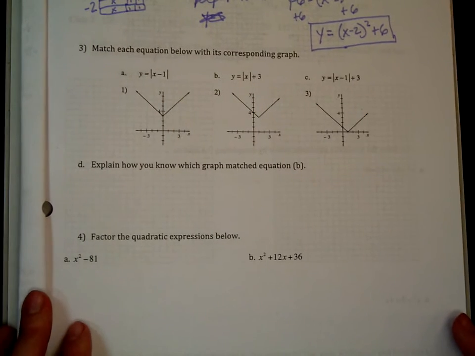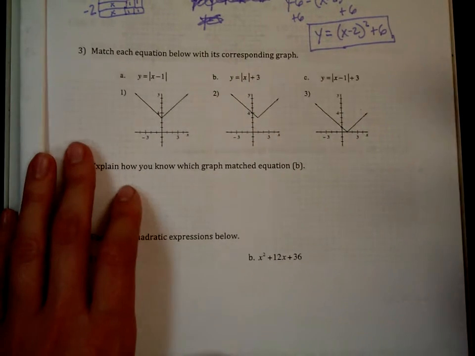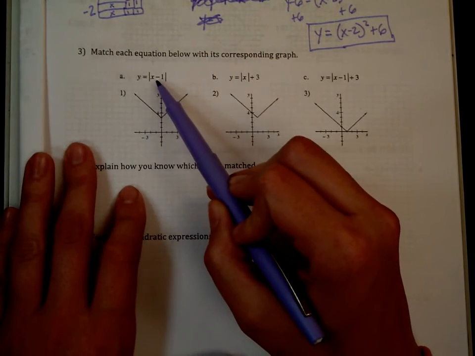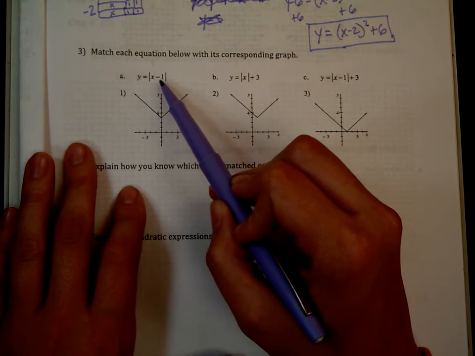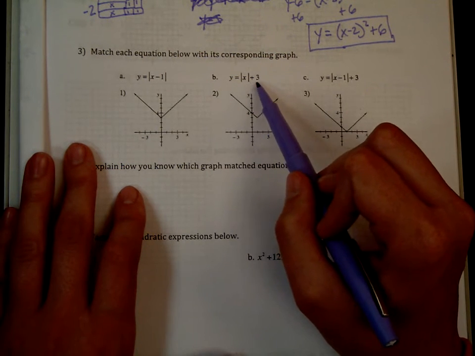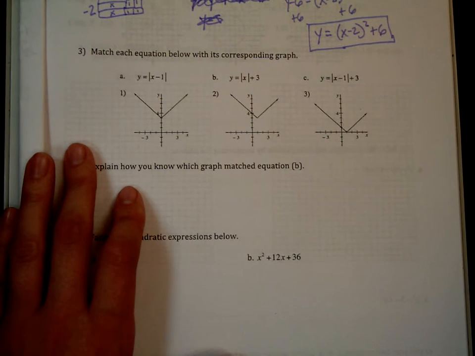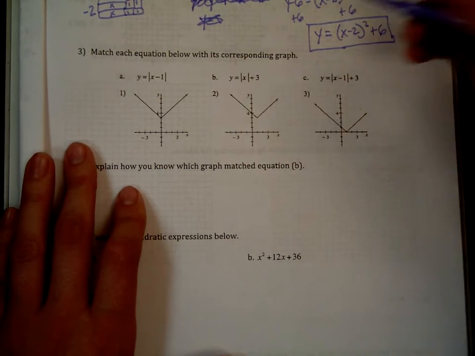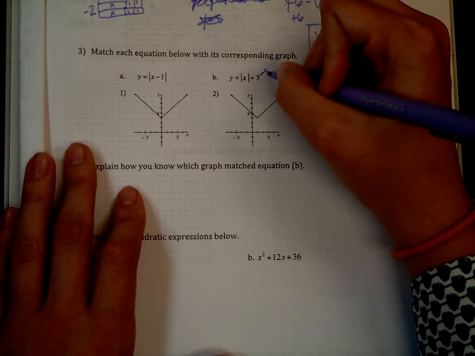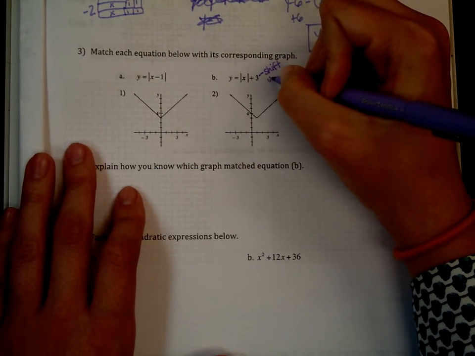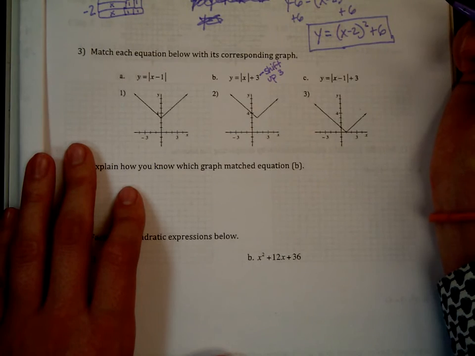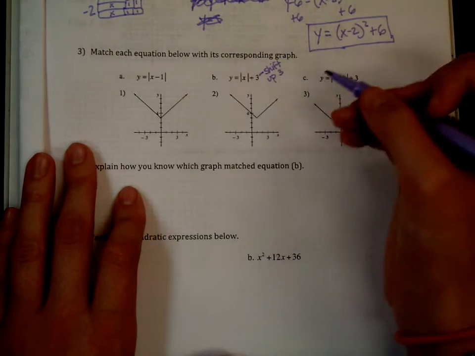Match each equation with its corresponding graph. So we've got the absolute value of x minus 1, the absolute value of x plus 3, and the absolute value of x minus 1 plus 3. So I know that this one is going to shift up 3. So that one's this right here. This is B.